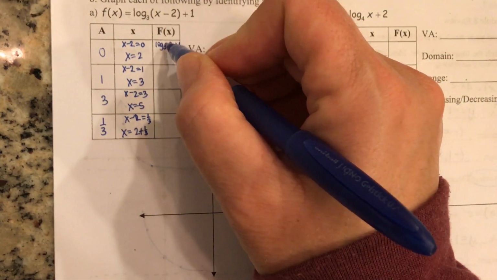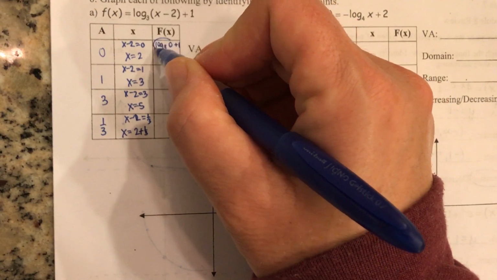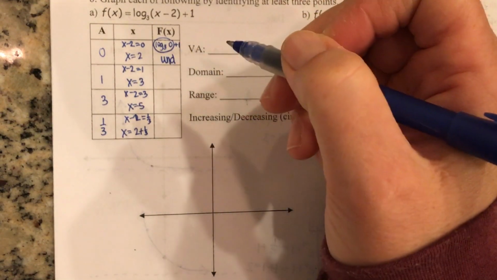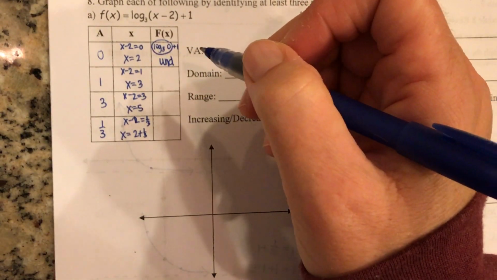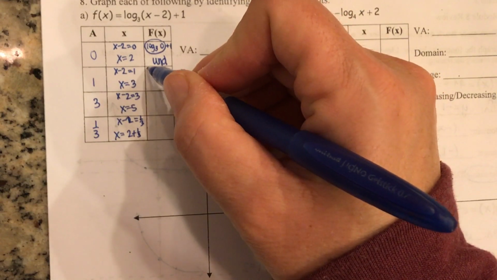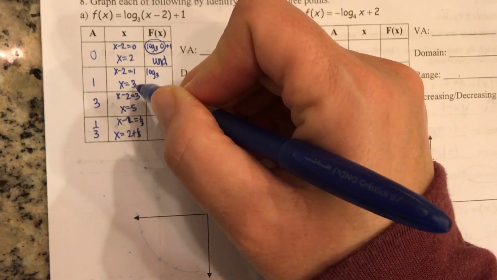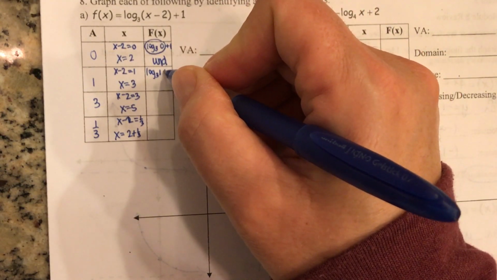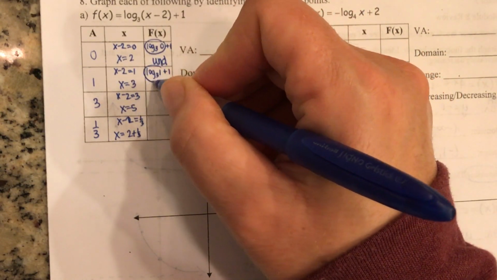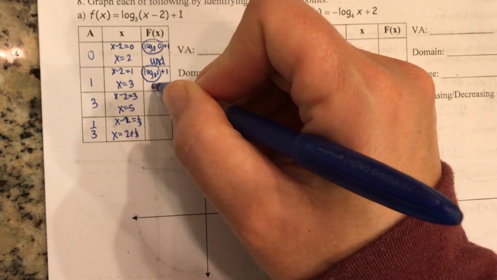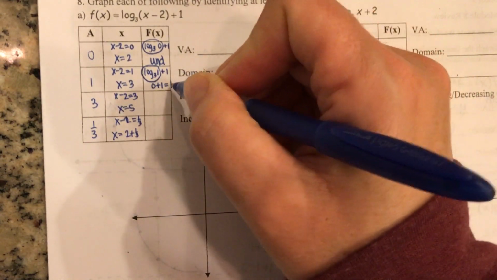This log base 3 of 0, I'm going to circle it because that's what I'm looking at first. That is undefined, and then undefined plus 1 is still undefined, turns out. Okay, so now I'm going to do log base 3, and I'm going to put 3 in for x, and it's going to be 3 minus 2 is 1 plus 1. So again, I'm going to look at this part first. I'm going to evaluate that. Log base 3 of 1, that's a 0. Plus 1 is 1.